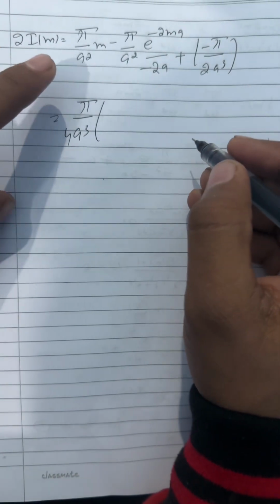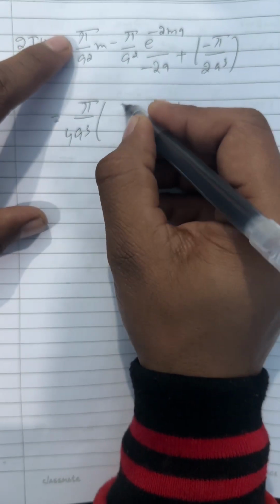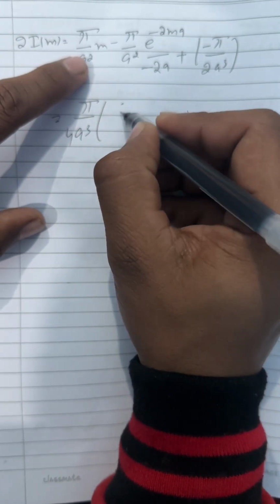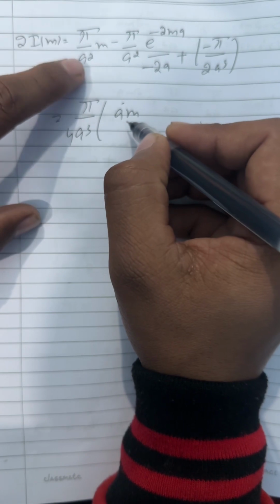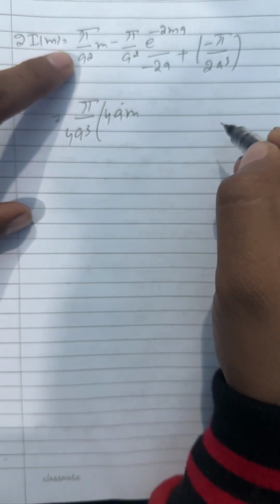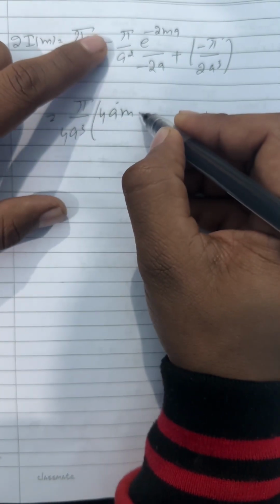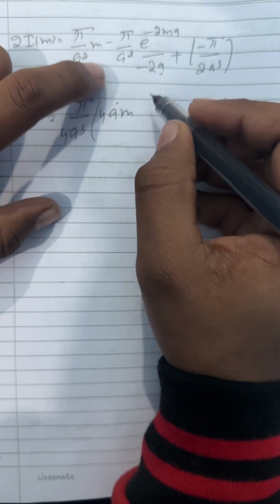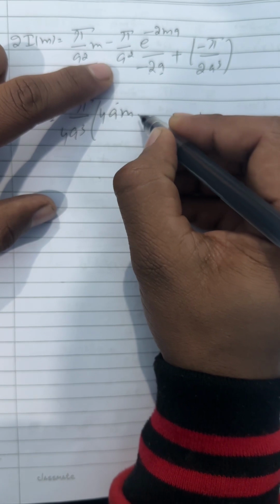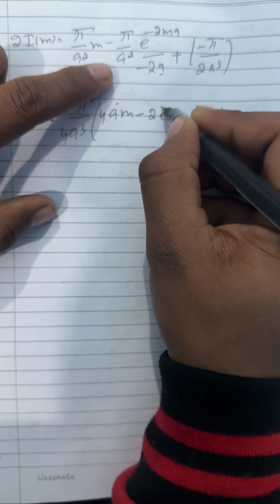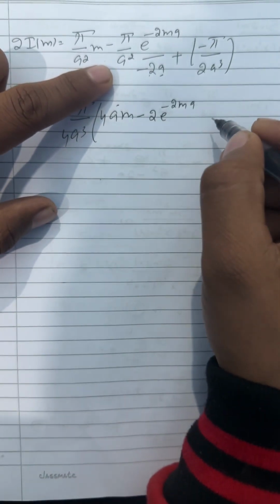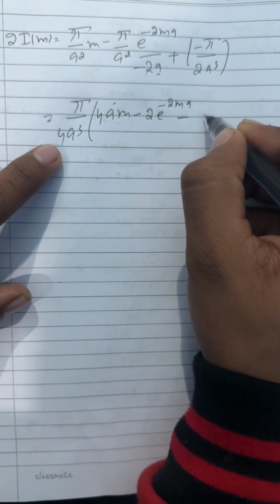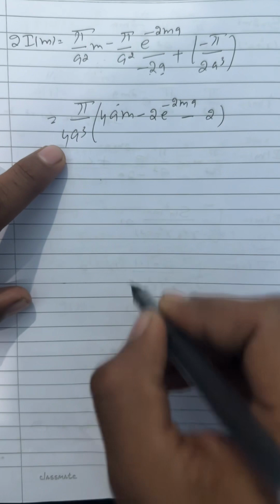Because we have taken pi by a cube, here is a square, we get a times m. There is no 4 here, so from this we get pi by a cube, 2 minus 2 times e raised to power minus 2ma, and minus 2.